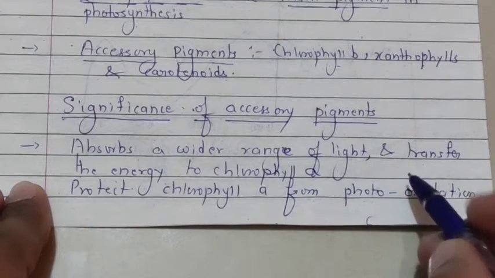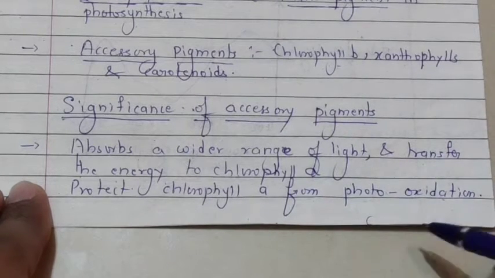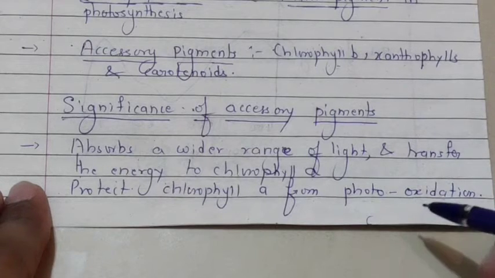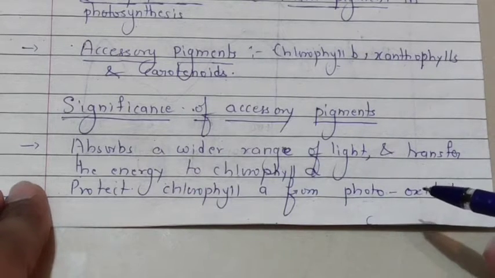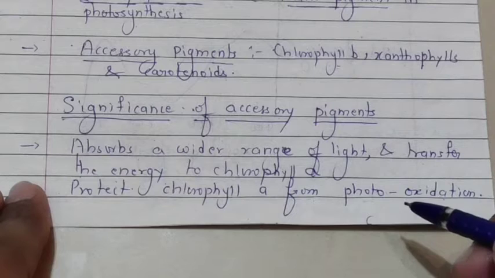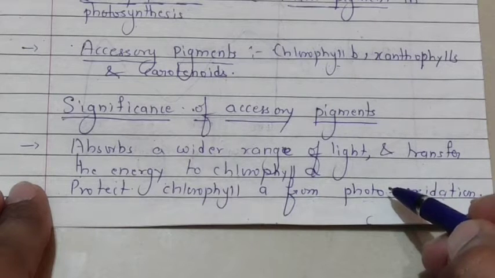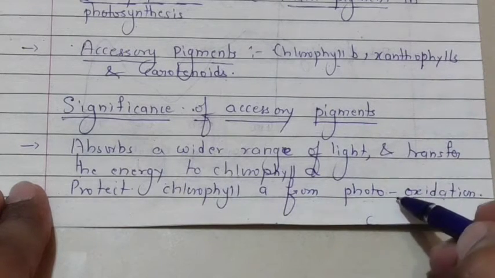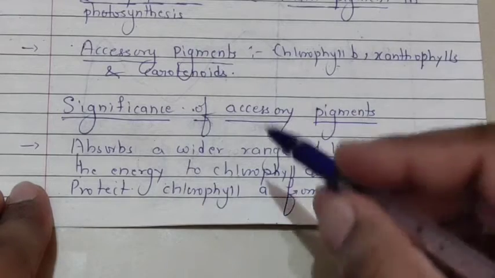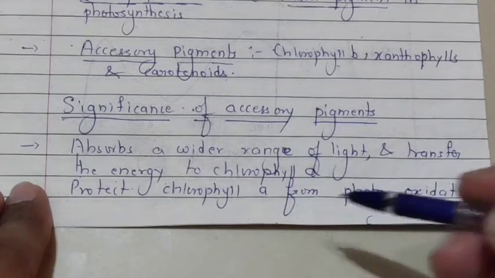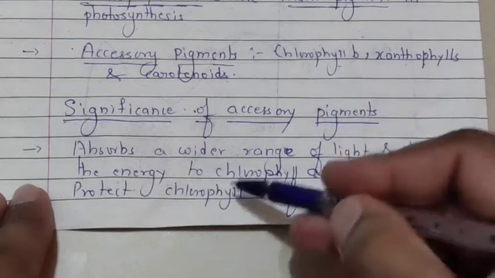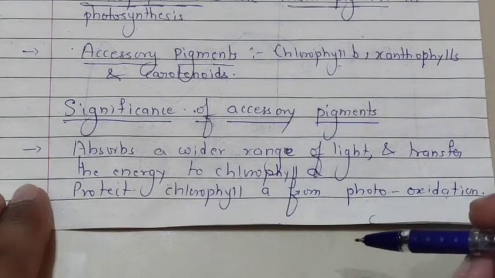Because of the light, light oxidation, loss of electron. If they lose the electron, they are going to get damaged, they are going to get destroyed. So in order to protect it from the photooxidation, these accessory pigments are protecting the chlorophyll A molecule.